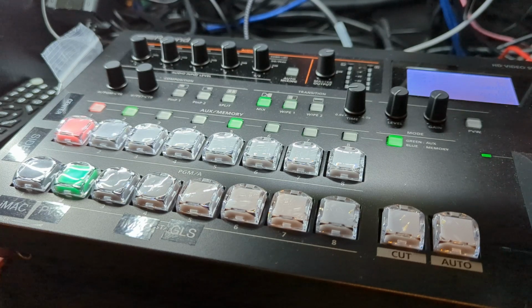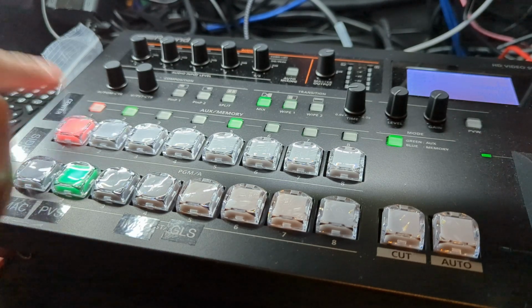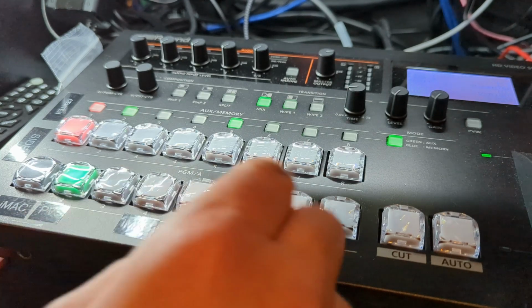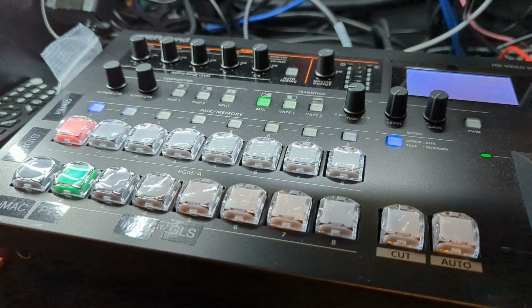So right now you can see that things are green and there's one red one right here. That is because it is in aux mode right now. So that is to switch your center screen displays. So if you actually go over to mode and you hit this button here, then you can see that everything just turned blue. And that is displaying your preset memories. So as you can see here, I just have one loaded right now. That's all I have saved.